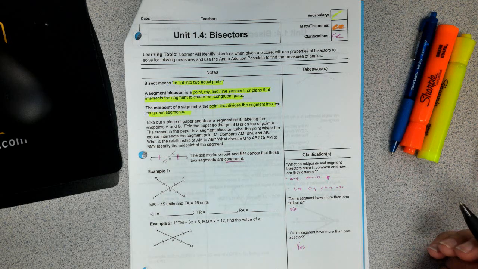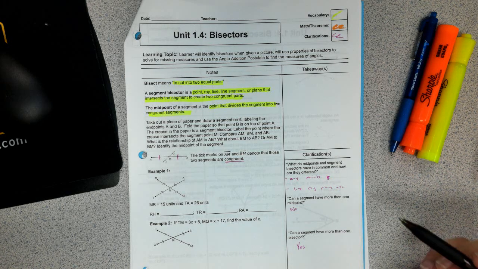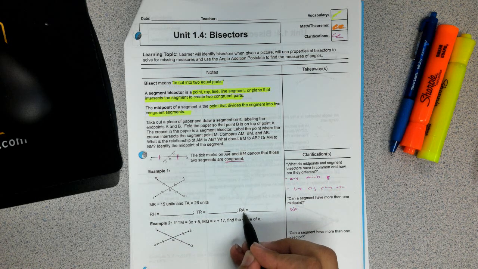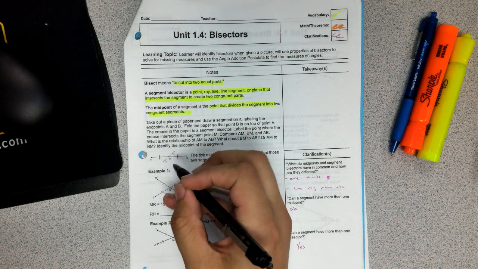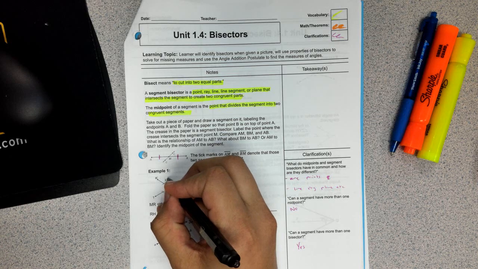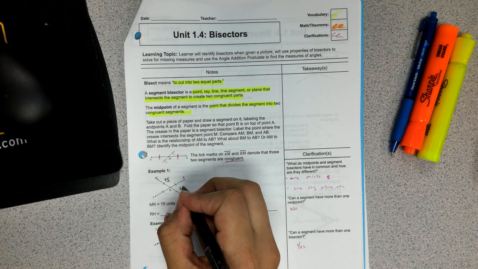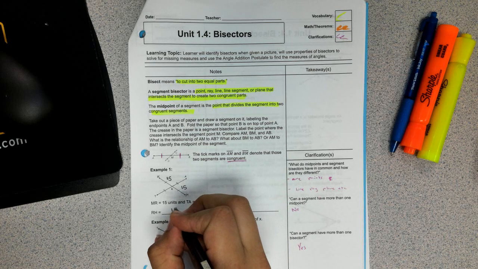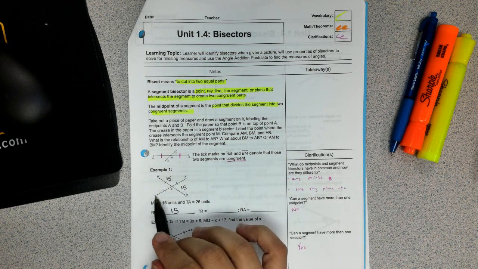We have example 1 here. It says for us we want to find RH, TR, and RA. It says that MR, so MR here is 15, and there's a tick mark here, which means that RH is also 15. So there's the answer to our first one. Then it wants to know what TR is.